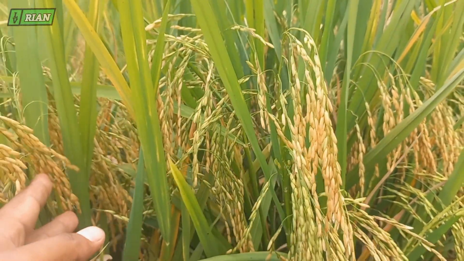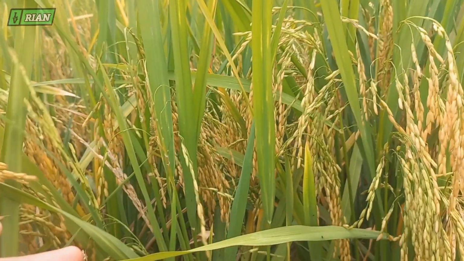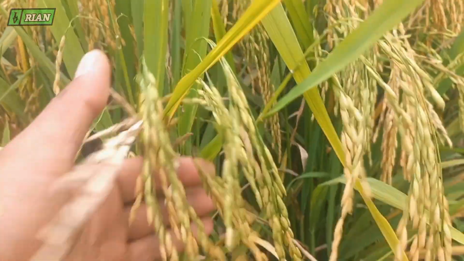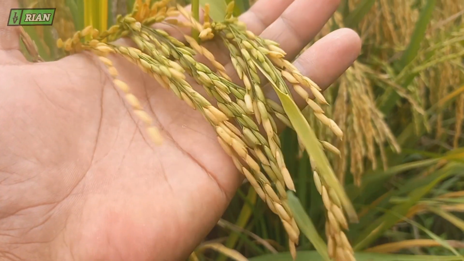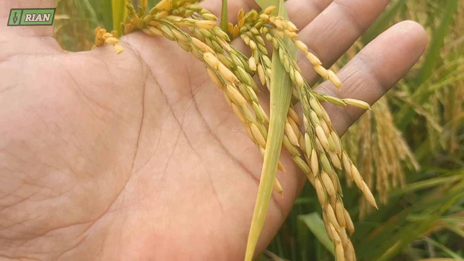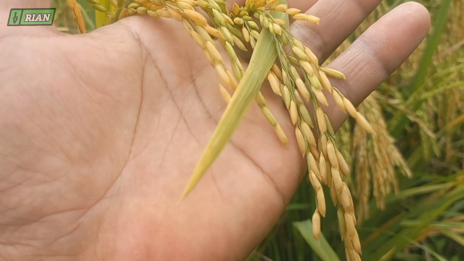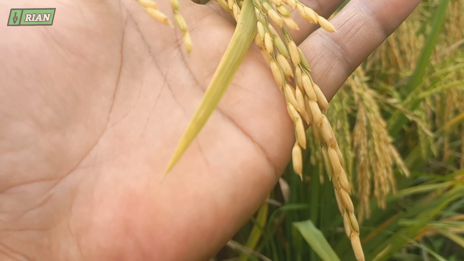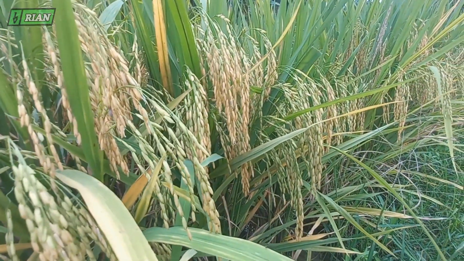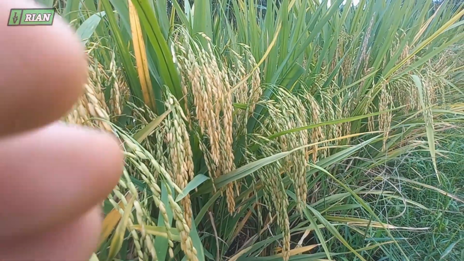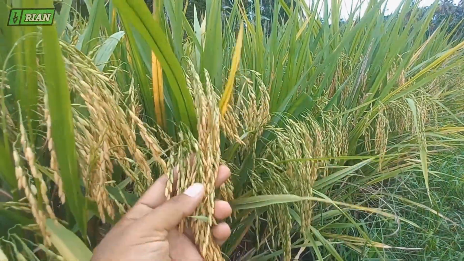Some rice varieties have a higher tendency to produce empty grains compared to other varieties. This genetic factor can be influenced by environmental conditions and pests and diseases. Using superior rice varieties that are resistant to pests and diseases and less than ideal environmental conditions can help increase the chances of a full harvest.